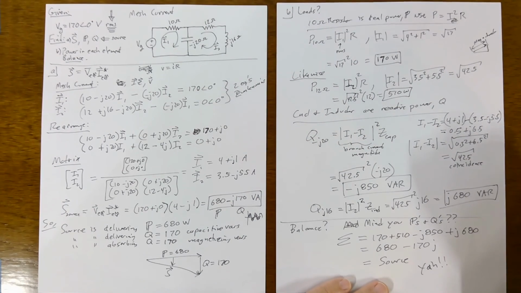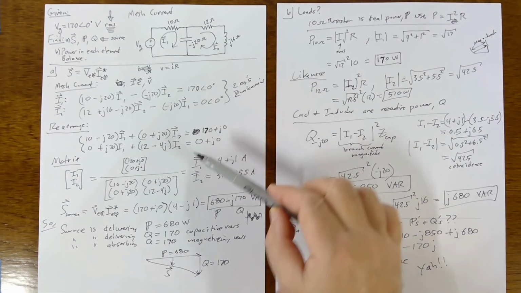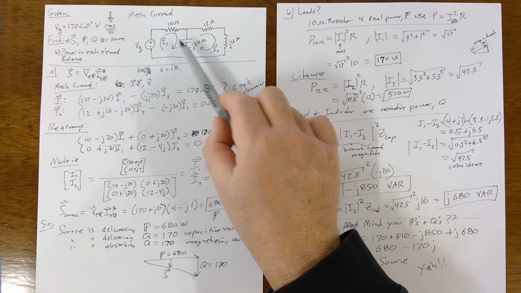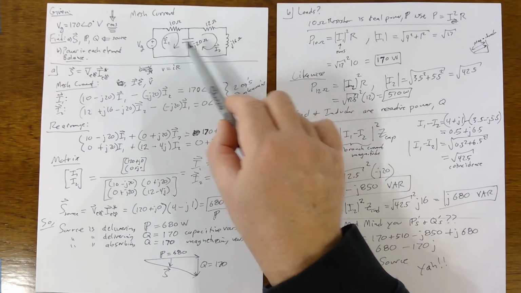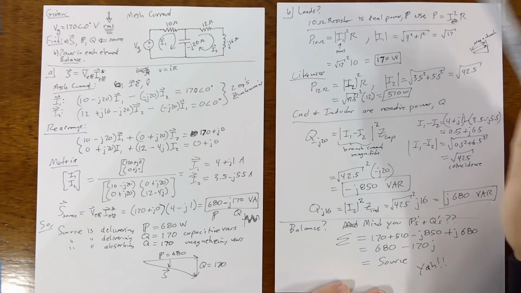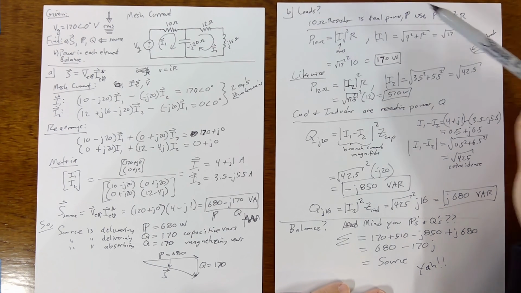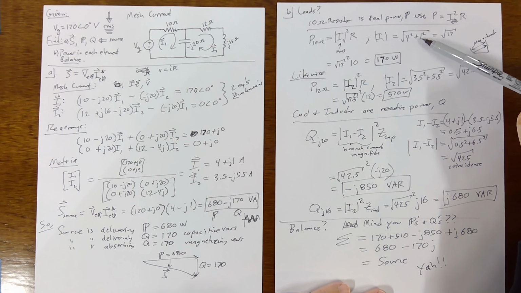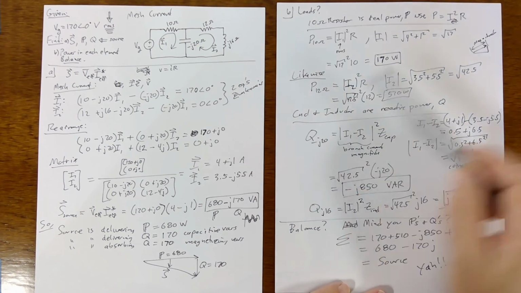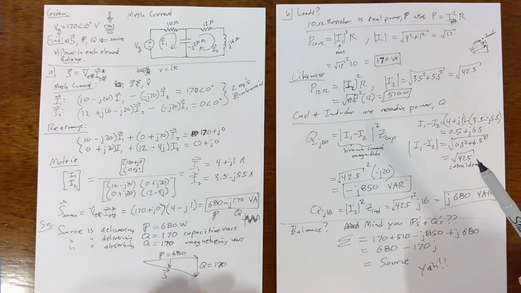Anyway, power balance, mesh current method. You end up with simultaneous equations with complex numbers in them. There's a branch current in here, which is the sum of these mesh currents. There's this funny variation on I squared R, where you need to use RMS, and we had to calculate the magnitude of these currents from their rectangular format using Pythagoras. That's about it.